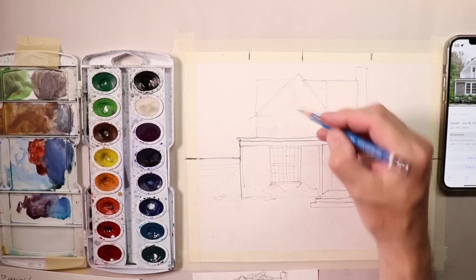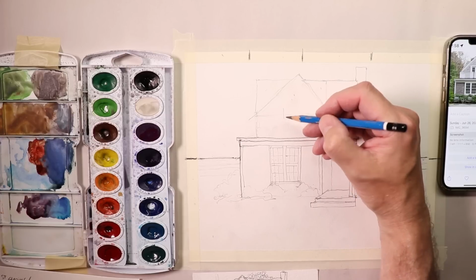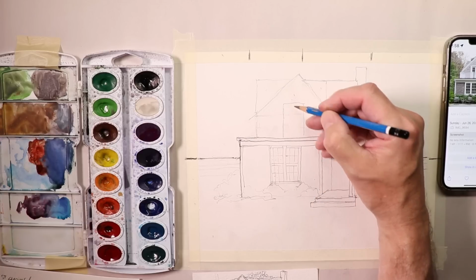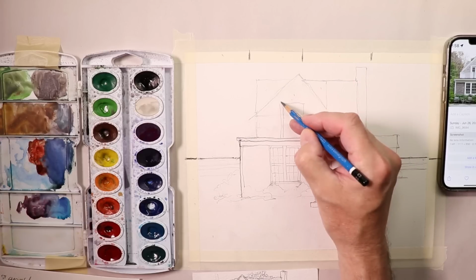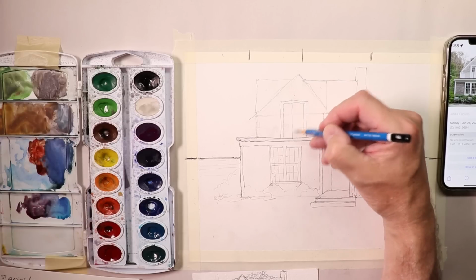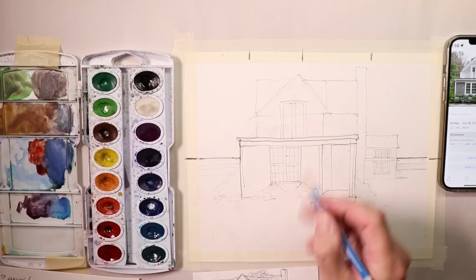The doors up here are a little different. These are the French doors up top on the balcony. So they have trim around the door like so, and like so, center trim like that.